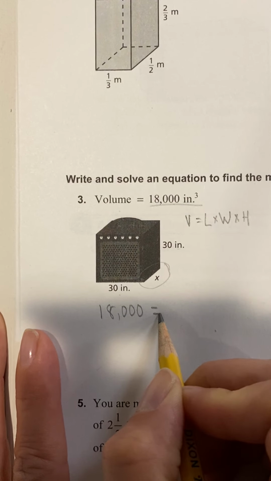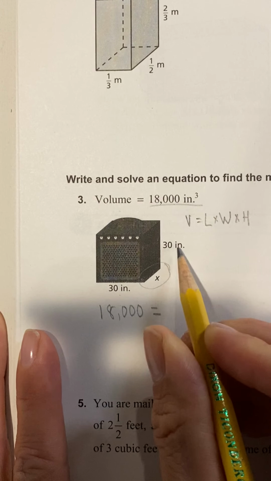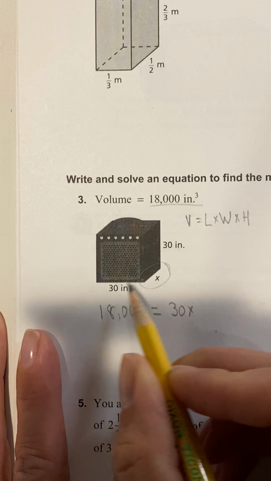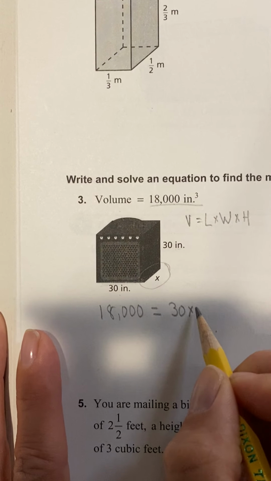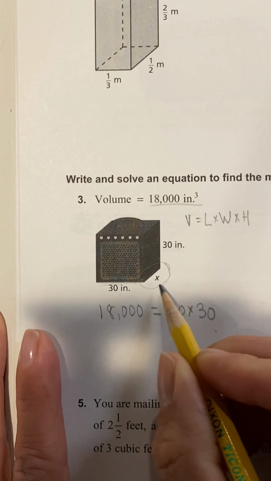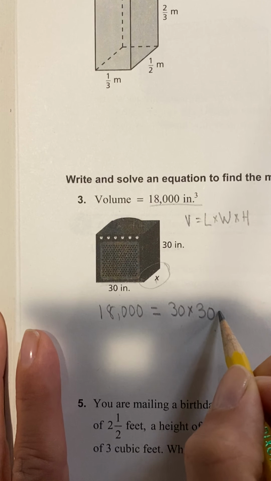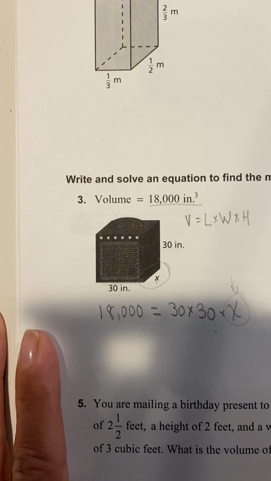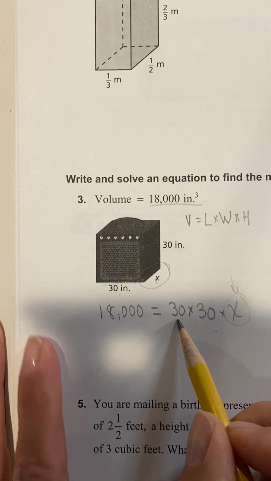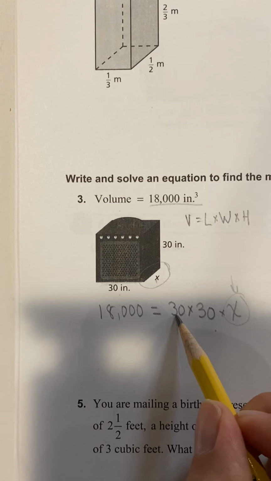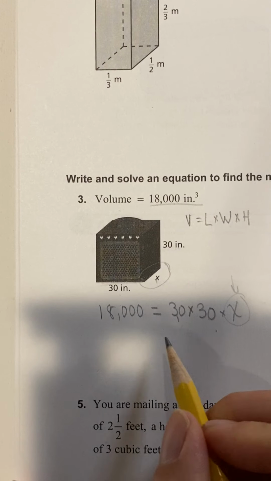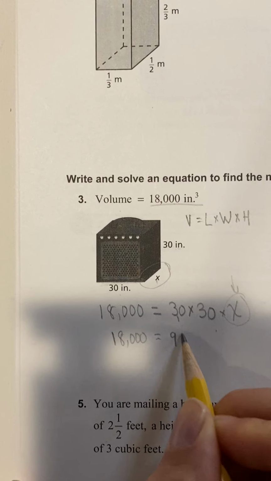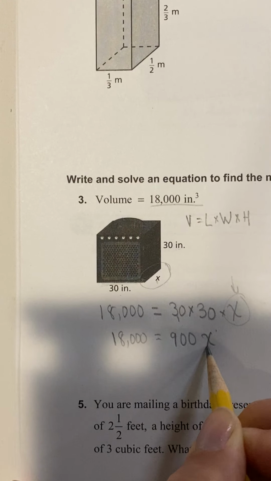And I want that to set up equal to, let's say my height is 30 times, let's say this is the width. It doesn't really matter because when you multiply, order doesn't matter. And then times this unknown right here, times x. We don't know that, and that is what we're going to try to solve right now. So my first step is, well, I know that 30 times 30 is going to give me 900. So 18,000 equals 900 times what?